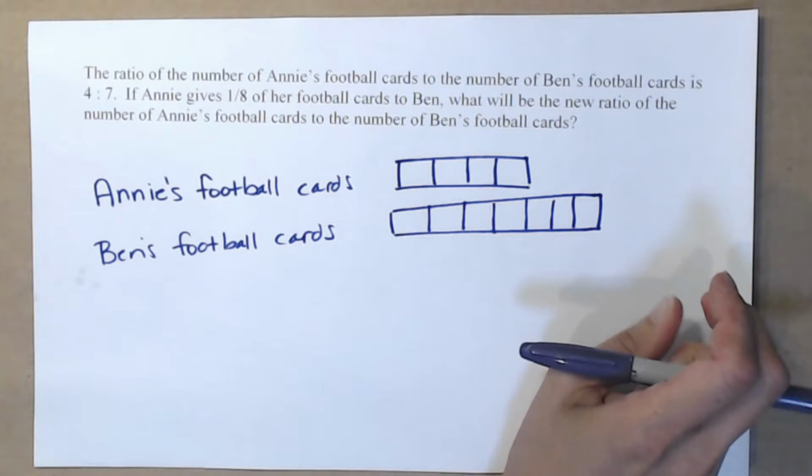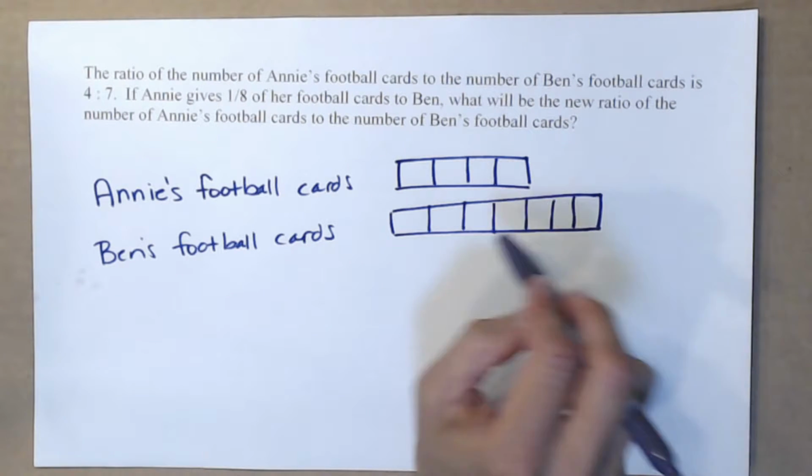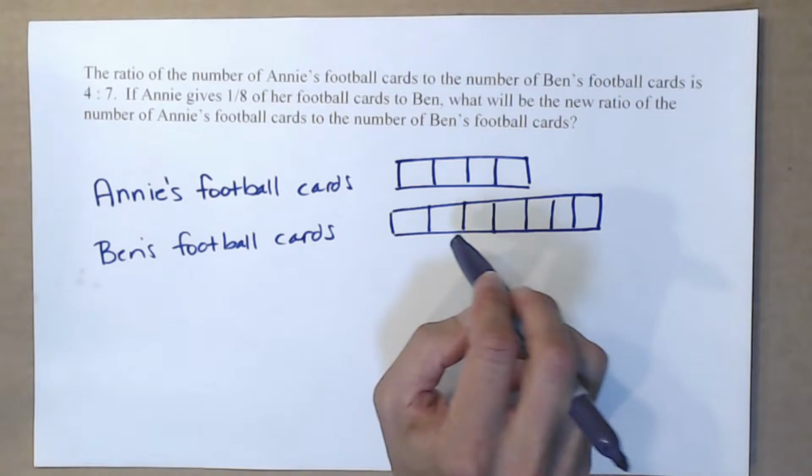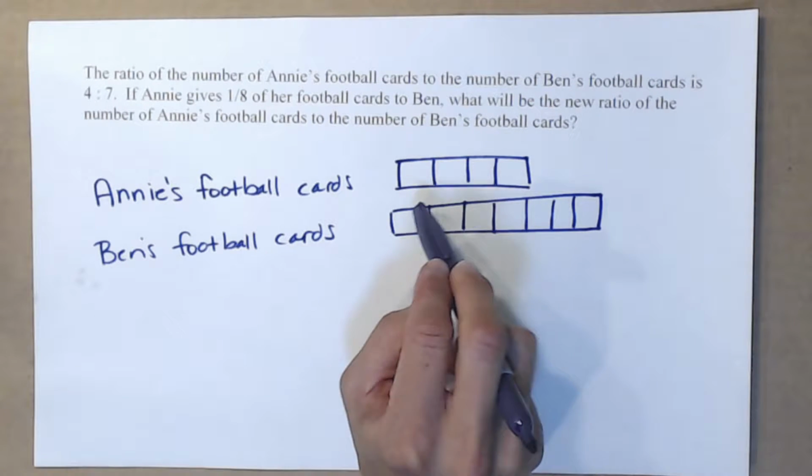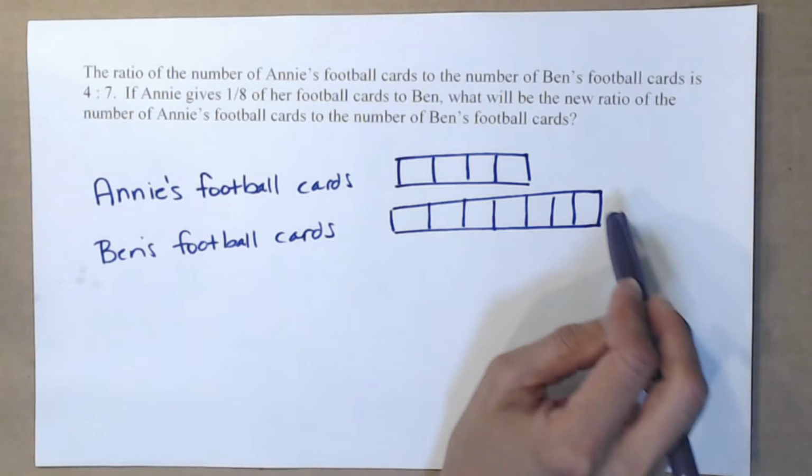My parts are not super equal here, but hopefully you can get the picture. So we have 4, 1, 2, 3, 4 to 7, 1, 2, 3, 4, 5, 6, 7.